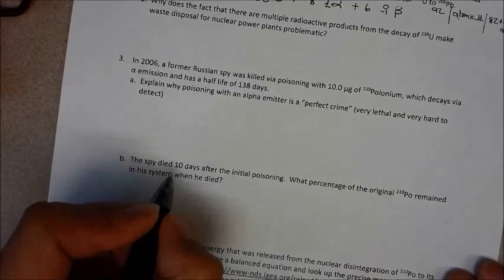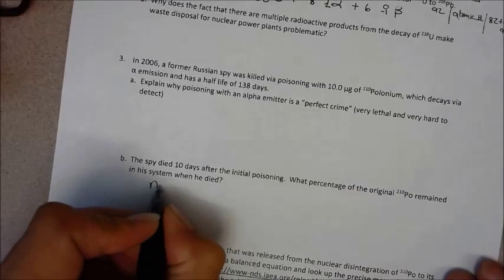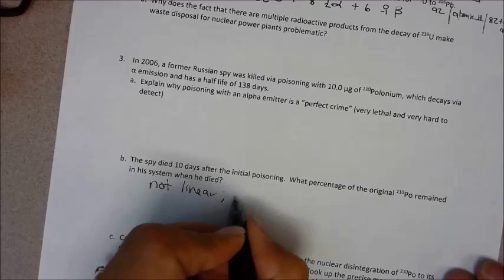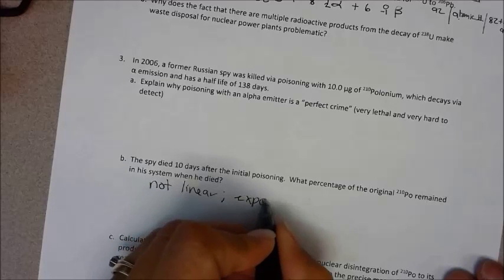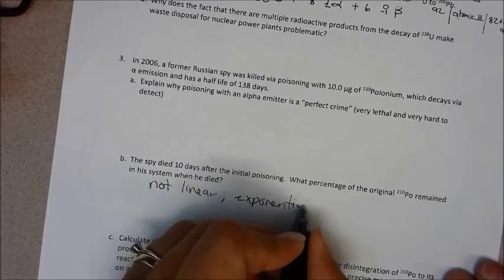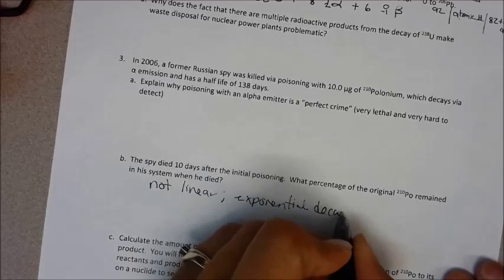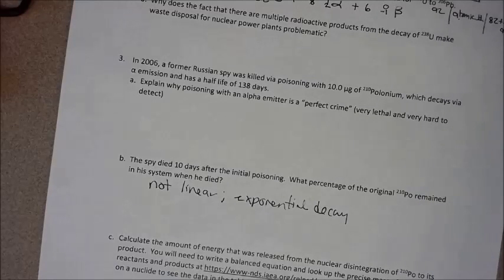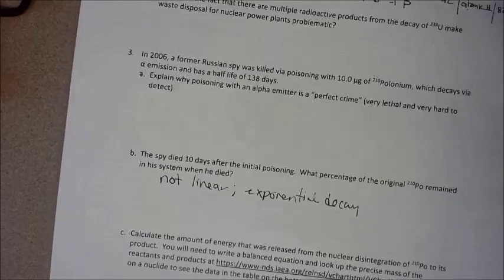In B, it is important that you recognize this is not linear. You must use exponential decay. You could either use the linearized version, which uses the natural log of the values, or you could use the exponential decay curve itself. Either one gives a correct answer.